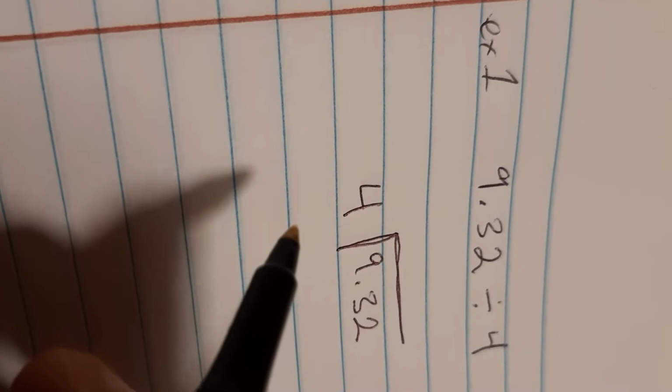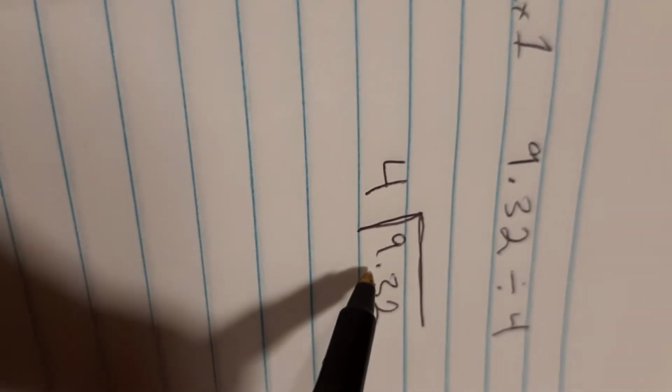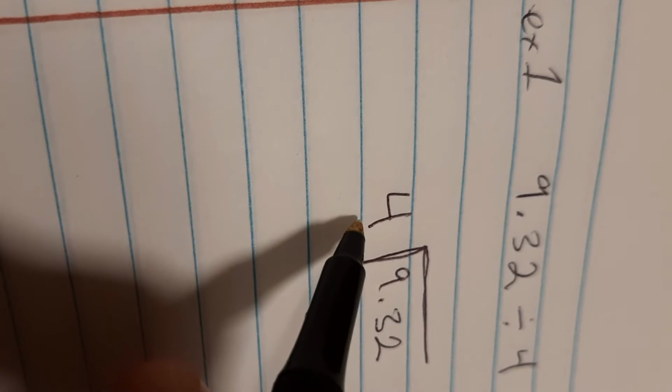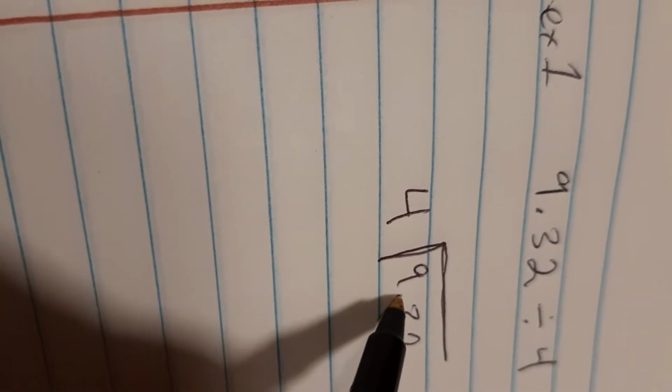And then we go ahead and do our normal division. But maybe the first thing we might want to do is put this decimal point where it needs to go. In a division problem, when the denominator is not a decimal, all you do is take the decimal point and move it straight up.